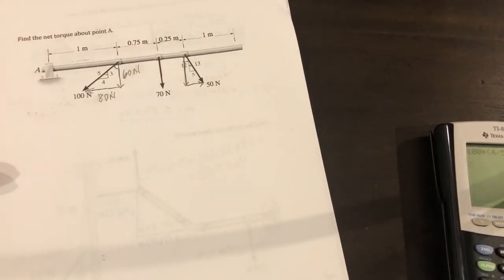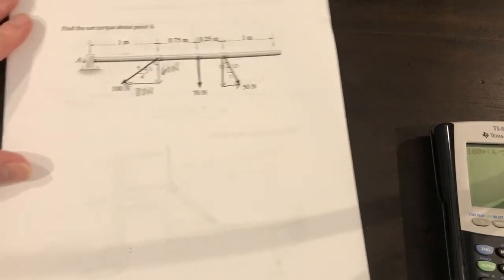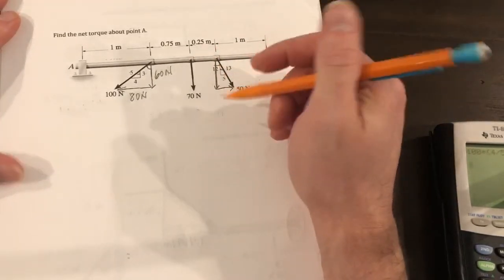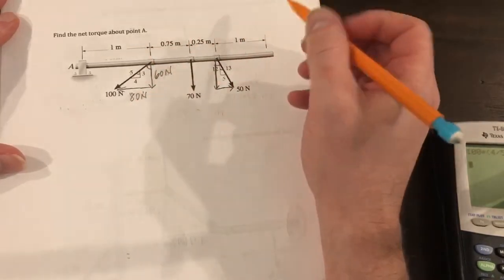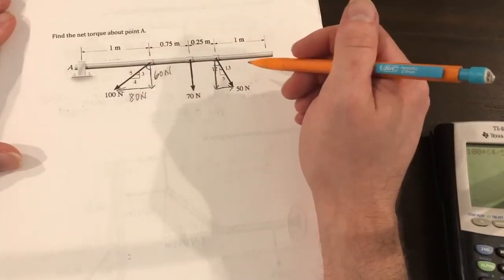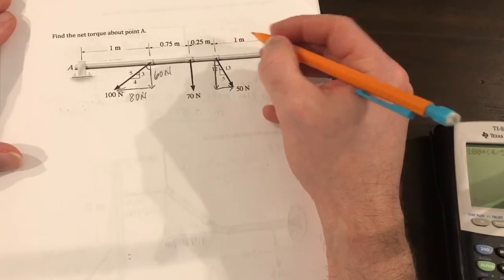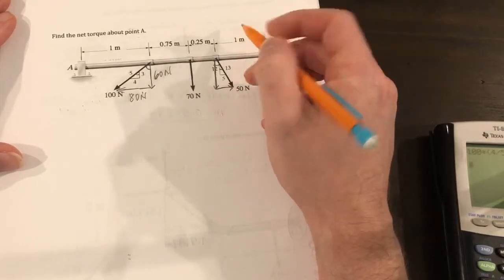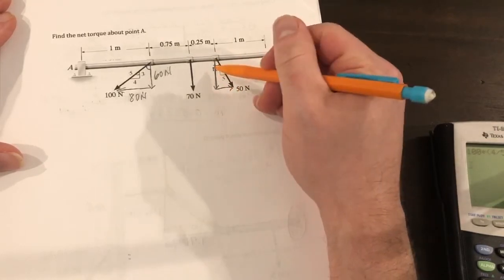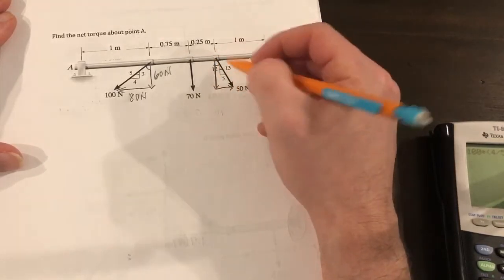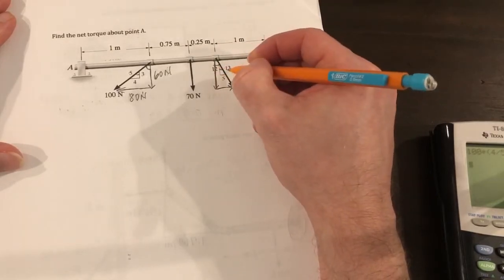Because your sine is going to be your opposite over hypotenuse. On this one, this is our 50 newtons. If we're doing our cosine component, which is going to be going this way, we do adjacent over hypotenuse.